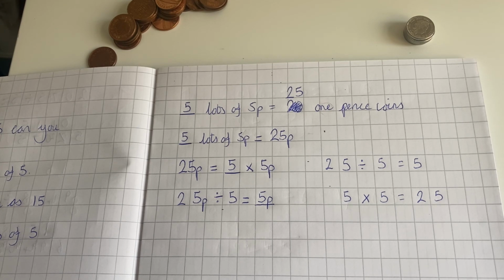Work through the questions on your task sheet today, and use the link on iExcel to do some more practice of calculations involved when dividing by 5.